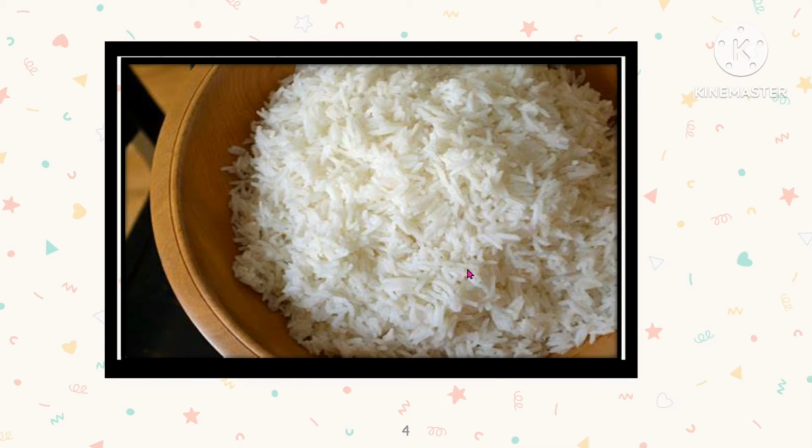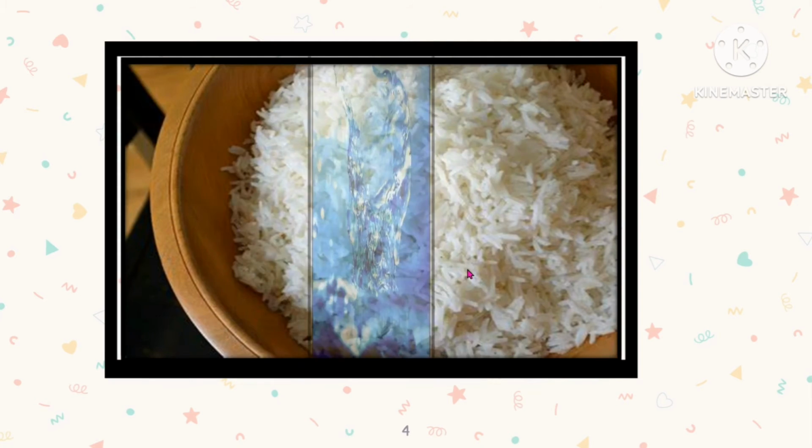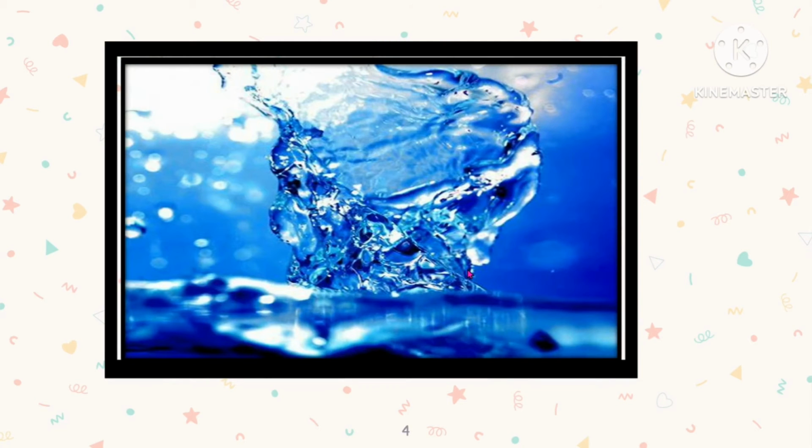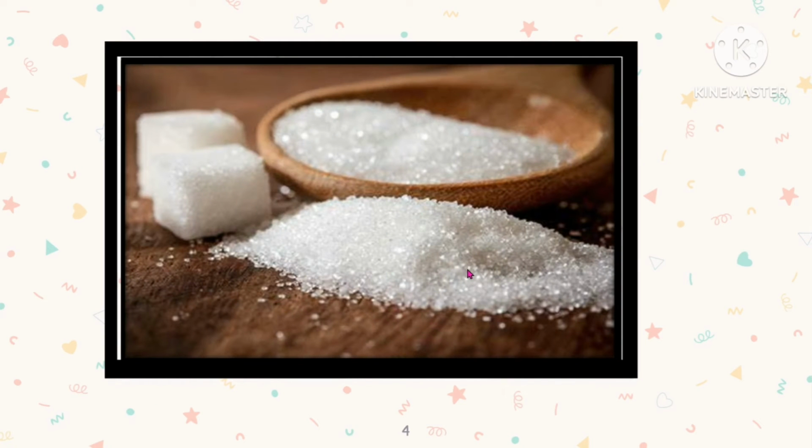Rice. Can you count the rice? No, we can't count the rice. Water. Can you count the word water? Of course, no. Sugar. Can you count the word sugar?